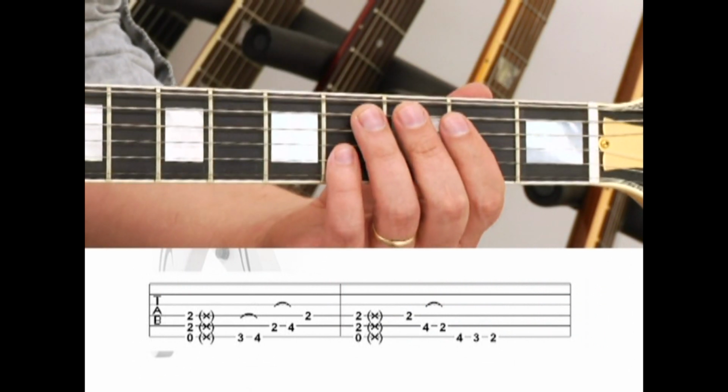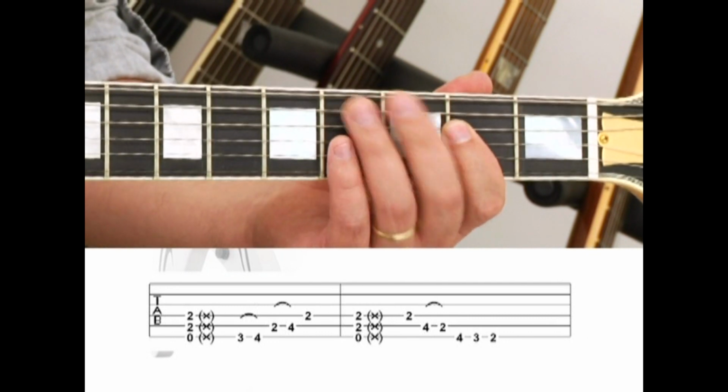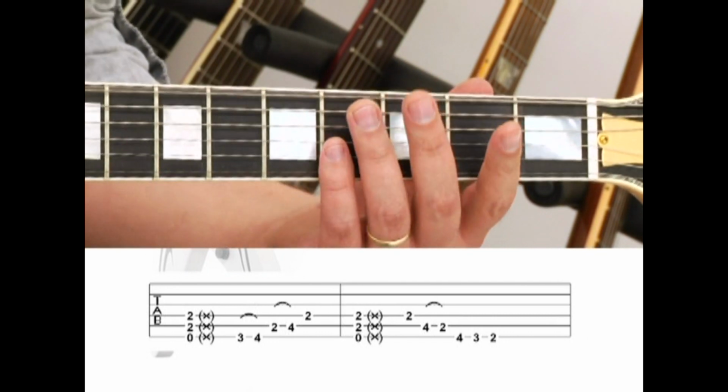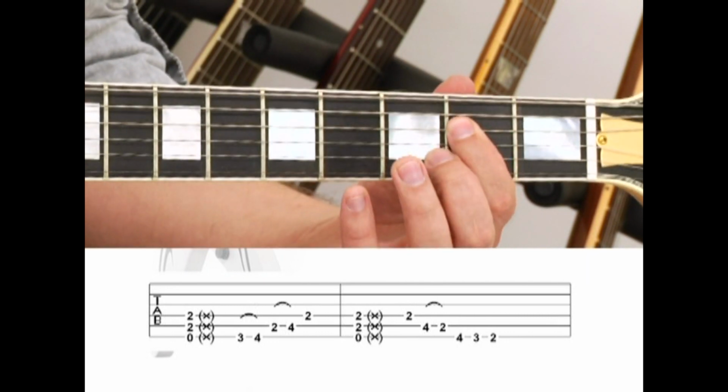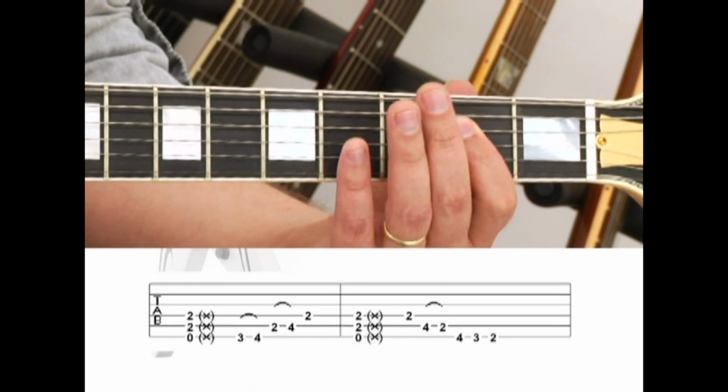If you play the E minor pentatonic scale and compare it to the E major pentatonic scale, you'll probably notice some notes the two have in common, and some that don't.